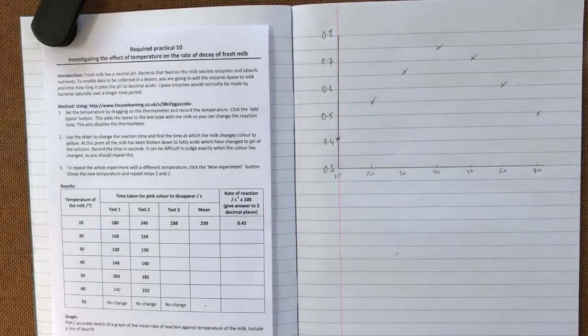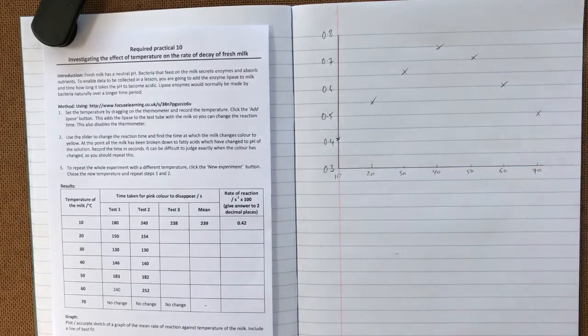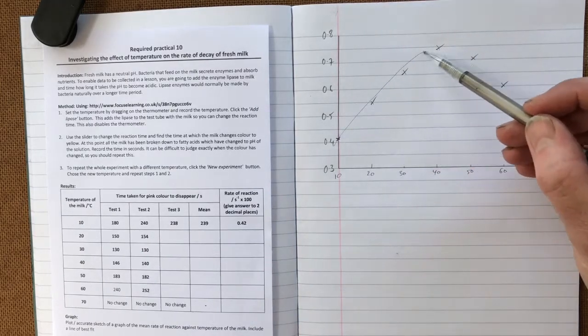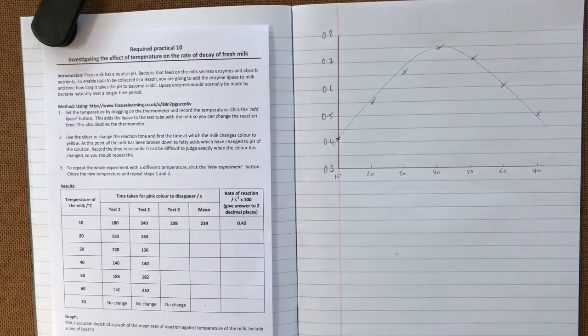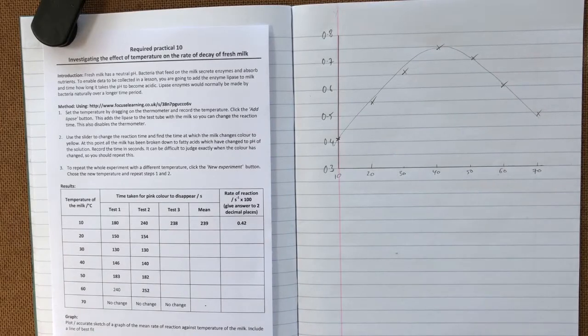Then it asks you to draw a line of best fit. Remember, a line of best fit is a line that averages out the points, and it's tricky in biology when we have an N-shaped graph. So you have to kind of come up and kind of go down. Don't extrapolate past the last point. So that's the graph that I want you to draw, or something similar.